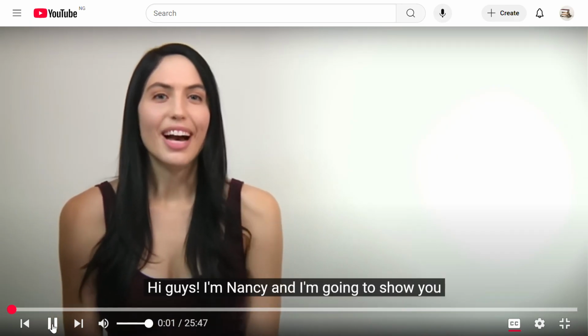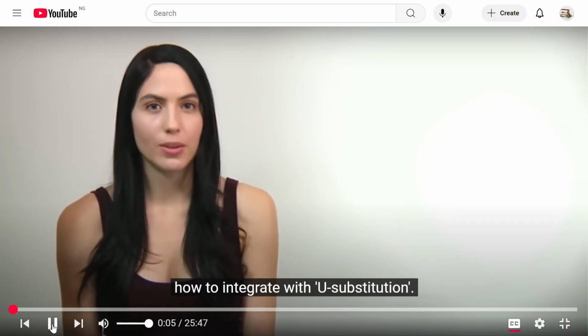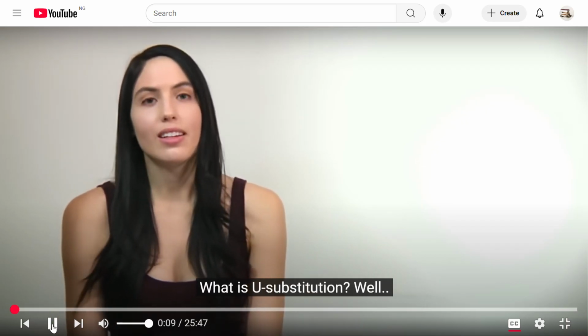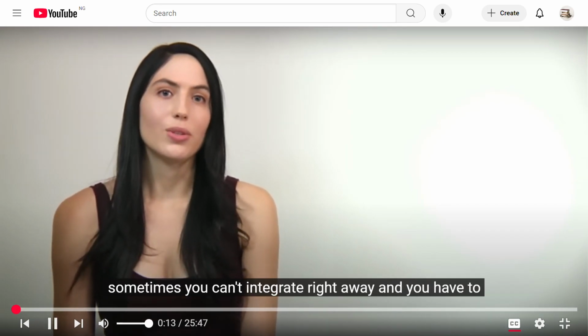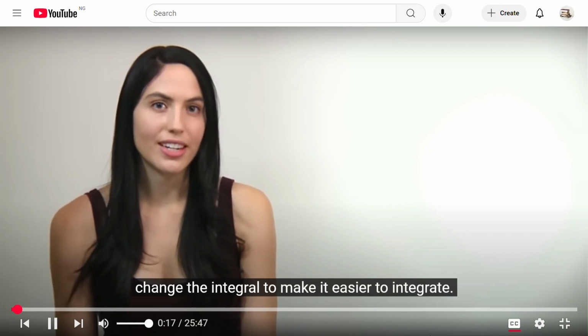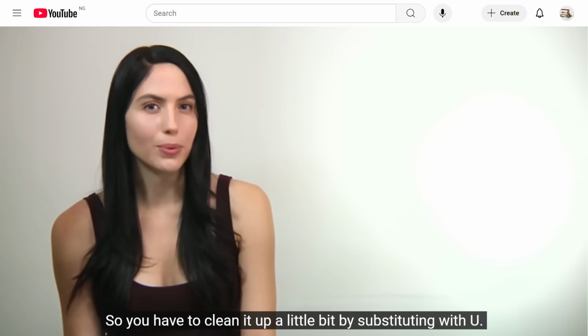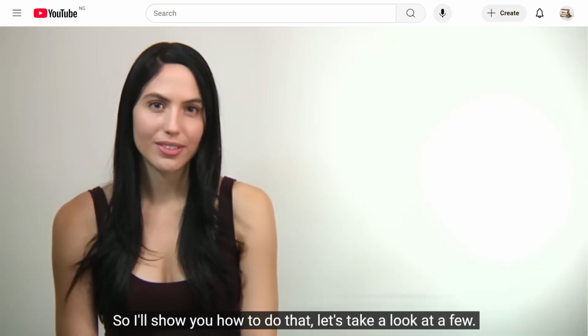Hi guys, I'm Nancy, and I'm going to show you how to integrate with U substitution. What is U substitution? Well, sometimes you can't integrate right away, and you have to change the integral to make it easier to integrate. So you have to clean it up a little bit by substituting with U. So I'll show you how to do that. Let's take a look at a few.